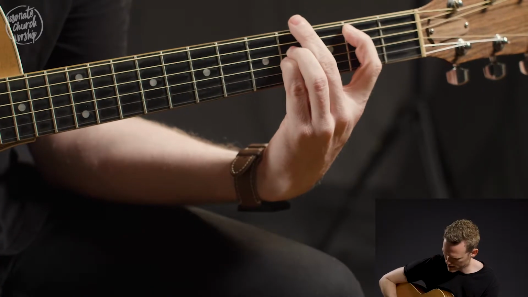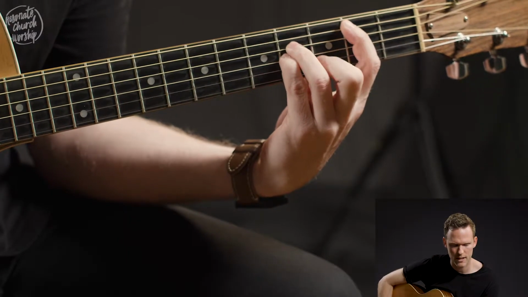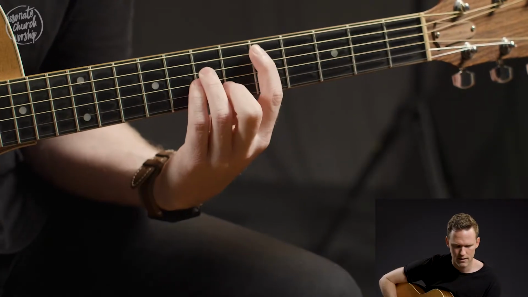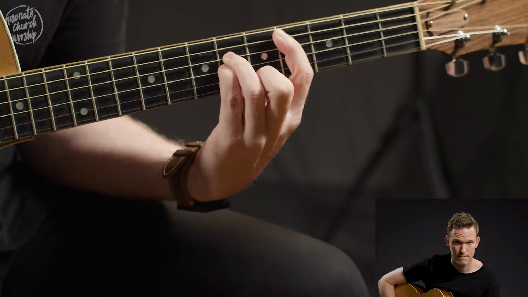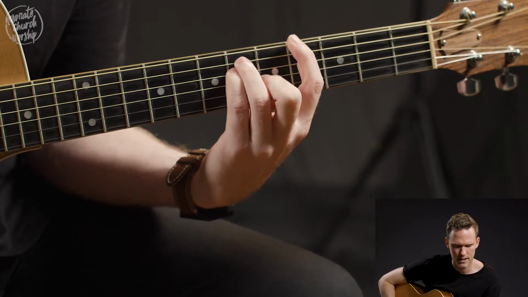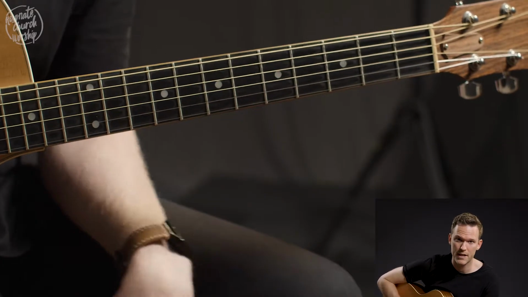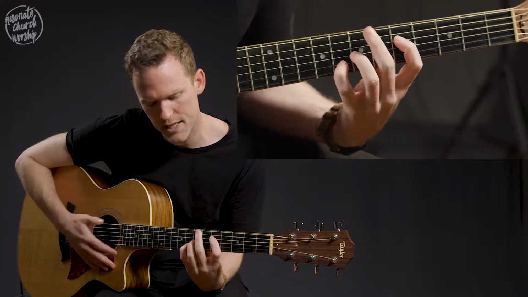So what am I playing right there? You say B major. What is this? A B minor. What is this? C sharp minor. What's this? G sharp major. So go ahead and review all your E and A and then move on to your D.